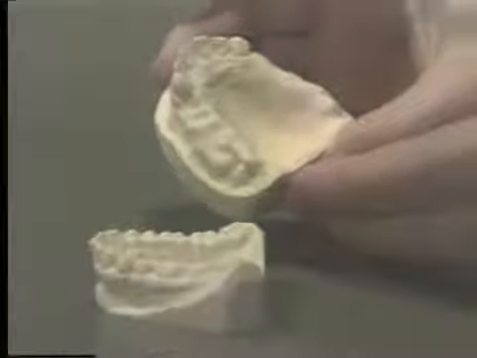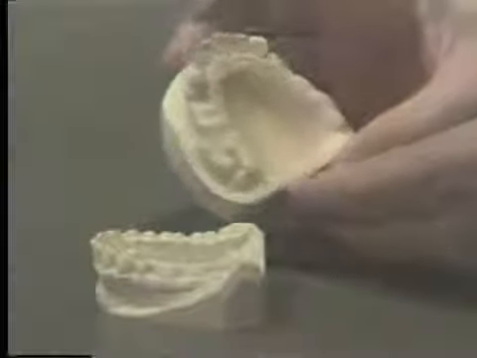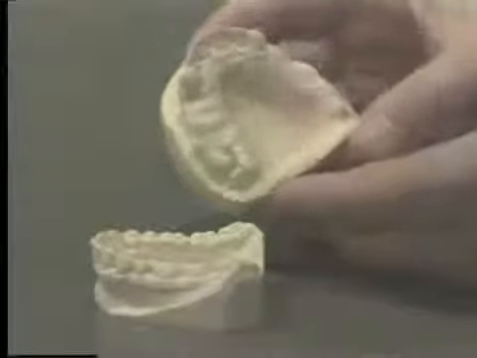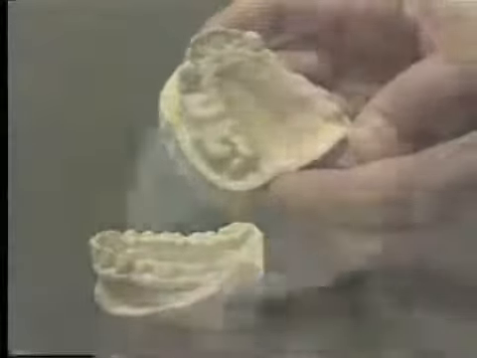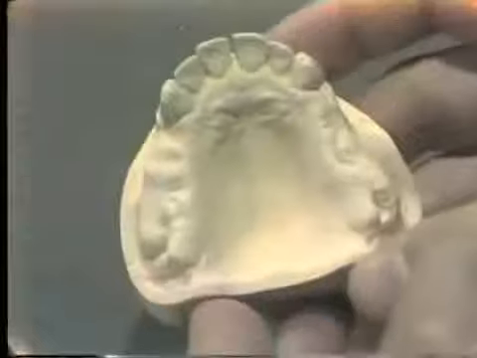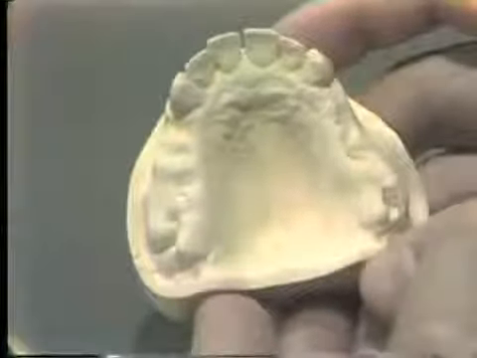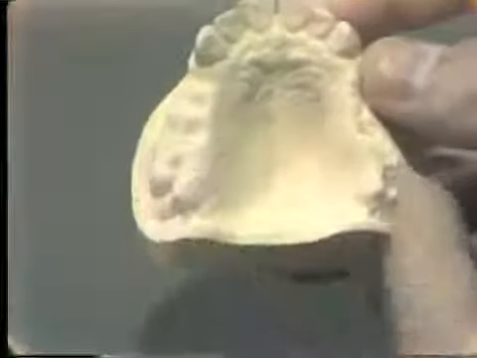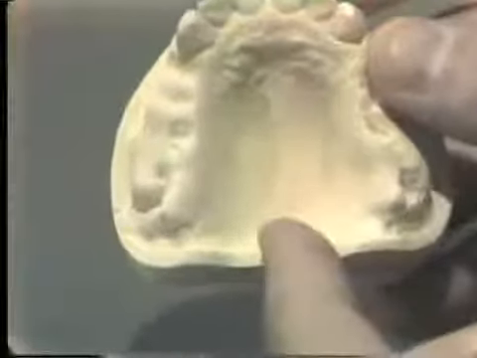The construction of any custom impression tray begins with a good set of preliminary models. The preliminary model for the immediate denture, in this case the maxillary immediate denture, should include all of the landmarks with which you are familiar. It should include the full extent of the tuberosities bilaterally, the posterior border.